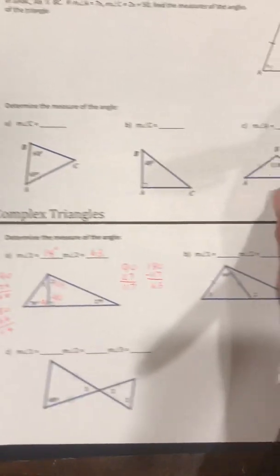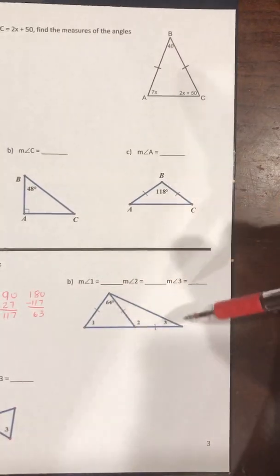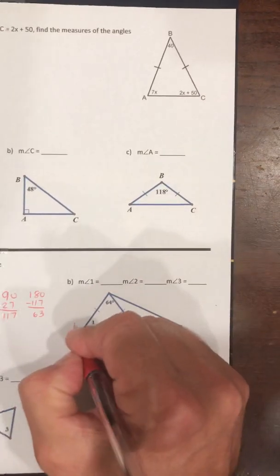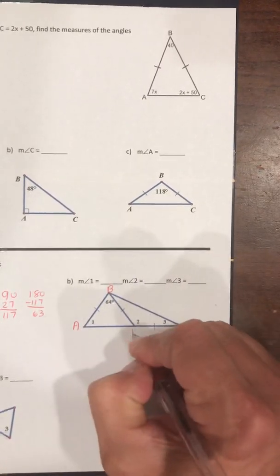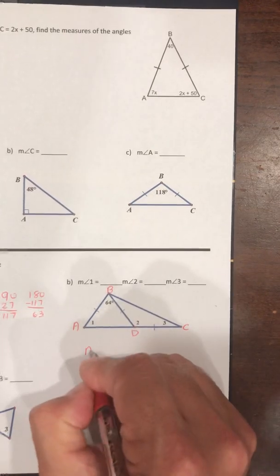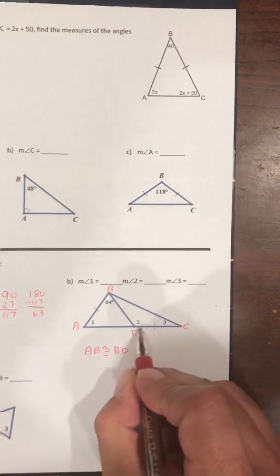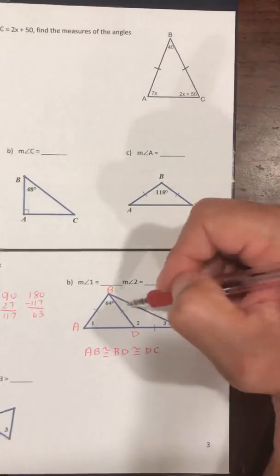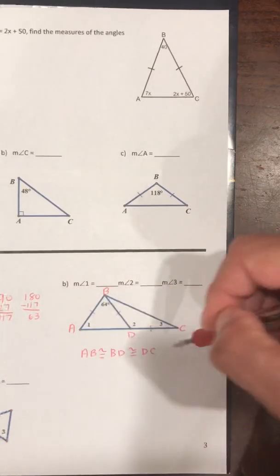Now, you might see something like B. Now, on B, they labeled the diagram, but you might see them give you some text and tell you that this is A, B, C, D. And instead of them showing you that these are congruent, they might say AB is congruent to BD, which they're also indicating is congruent to DC. Right? So they may not indicate it in the picture, they might indicate it in words using these symbols.